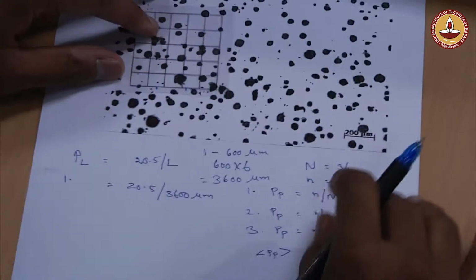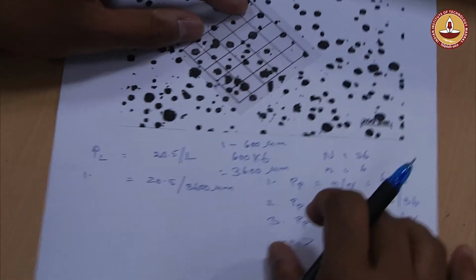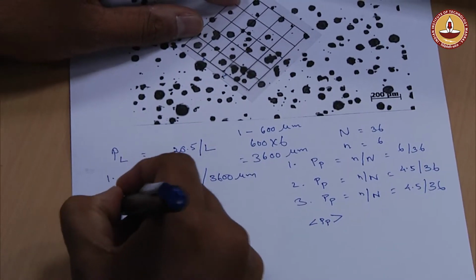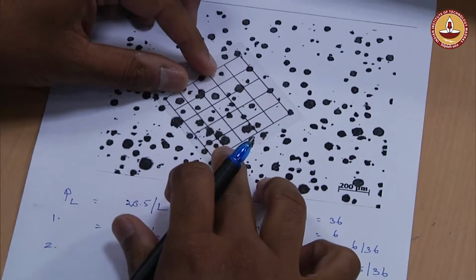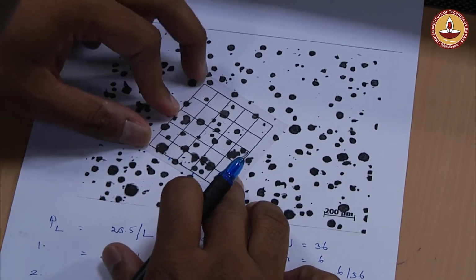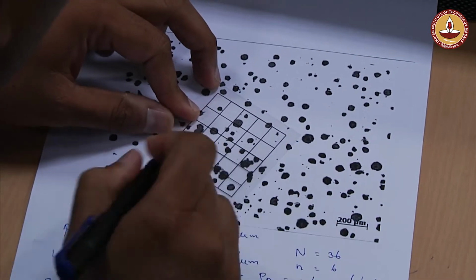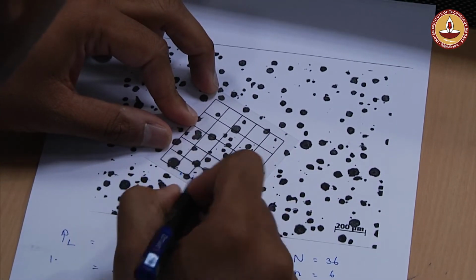Now I will do another event in another random orientation like this. Event 2 will start again, and I will use again one direction, the horizontal lines, not the vertical lines.